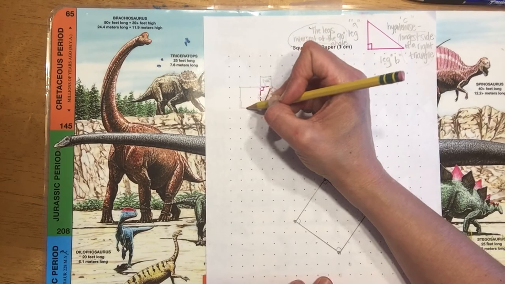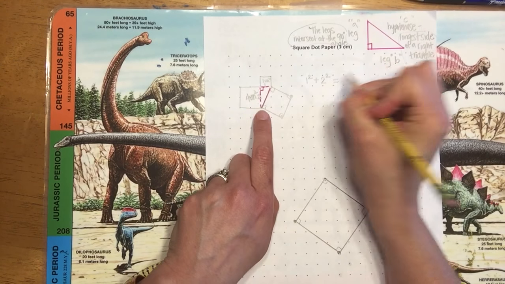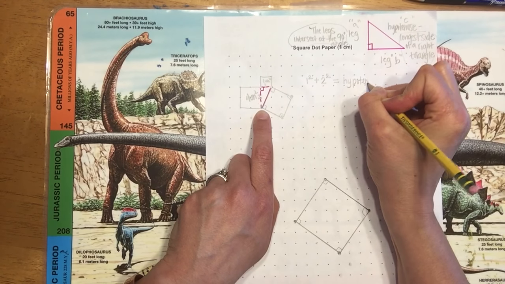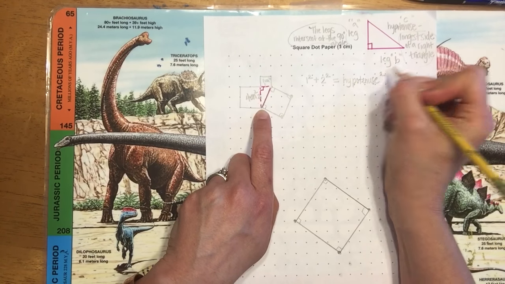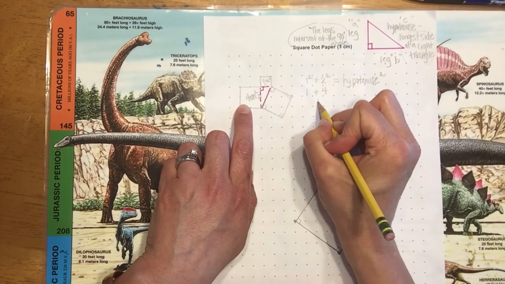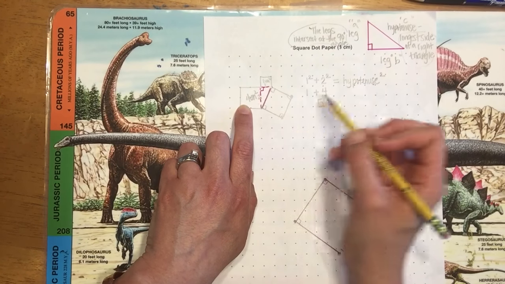So Pythagoras said, if I take 1 squared, which is this side length of the leg, and add it to 2 squared, which is the side length of this leg squared, then it should equal the hypotenuse squared. We're going to try it out. So 1 squared we know is 1, 2 squared we know is 4, and we should get the area of this tilted square to be 5. So let's check it out.